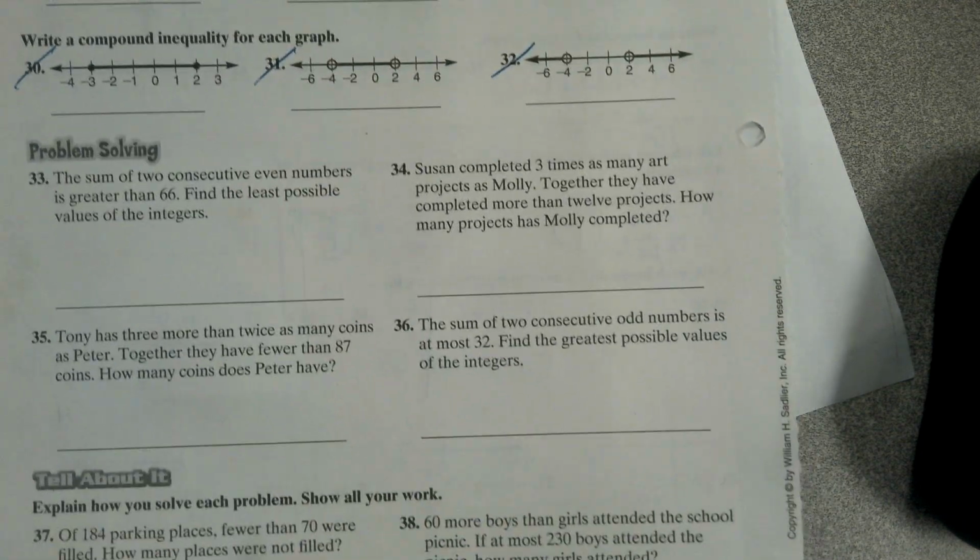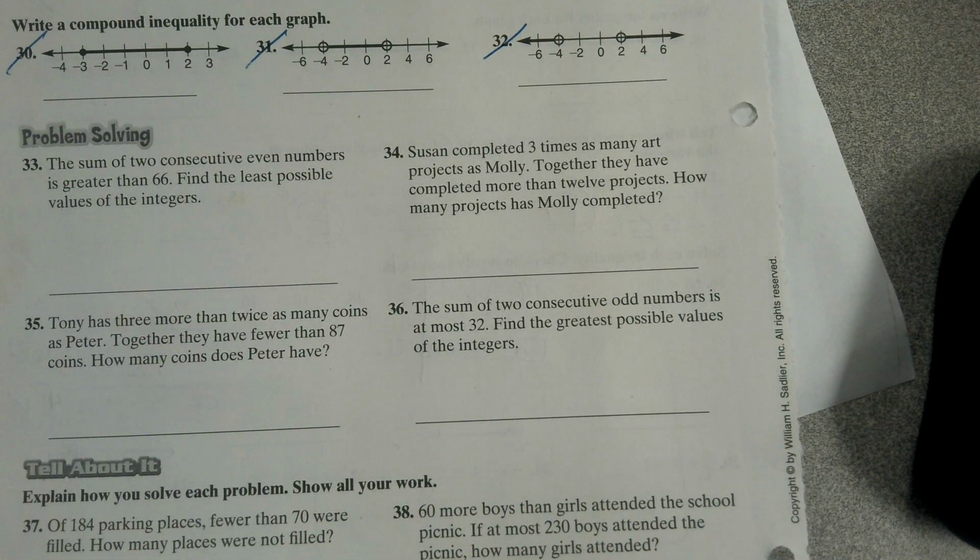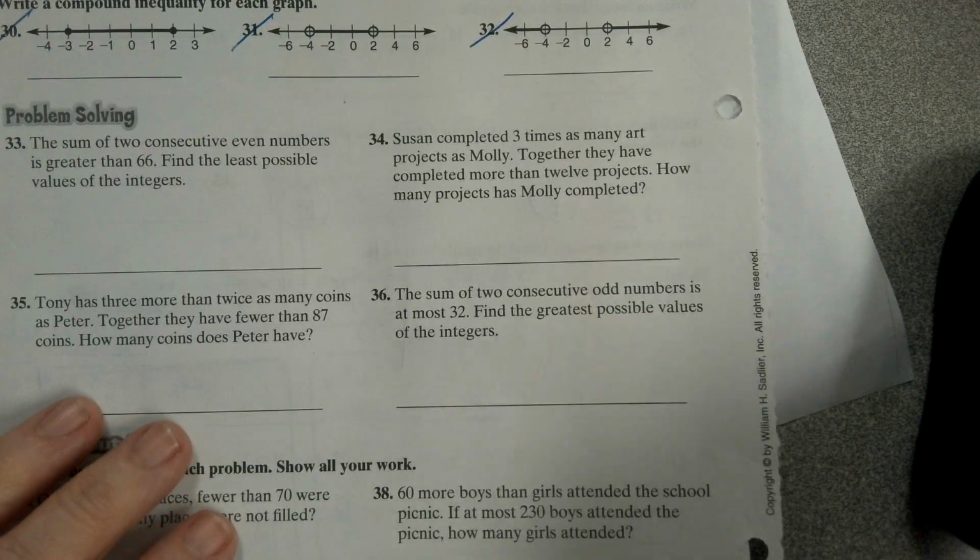Okay. Do we put last night's homework or the weekend's homework in our binder? I need to get the grades first.